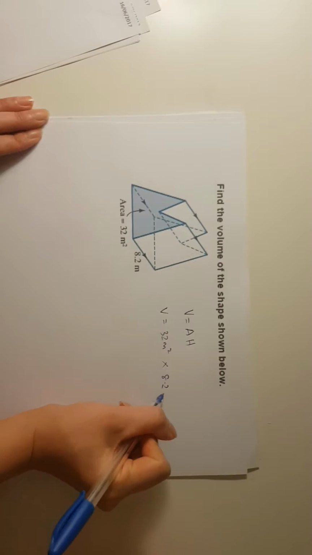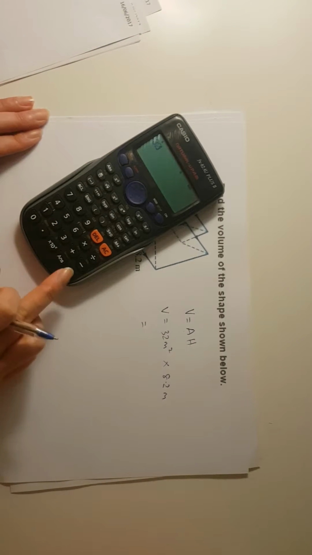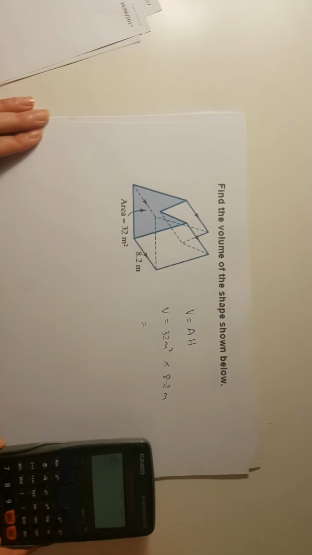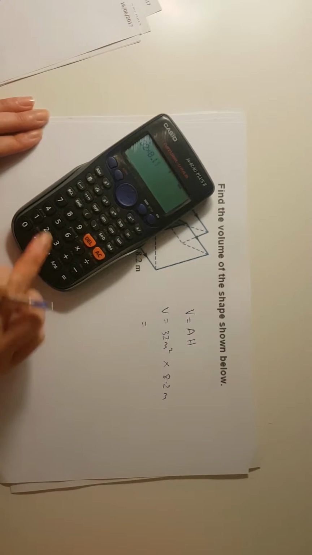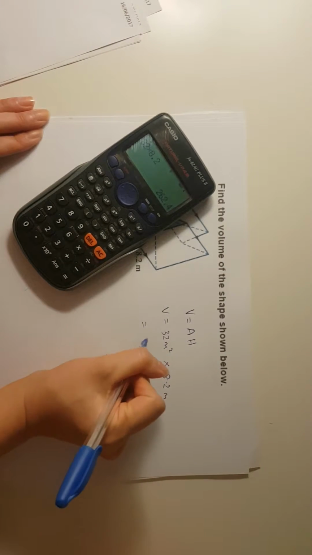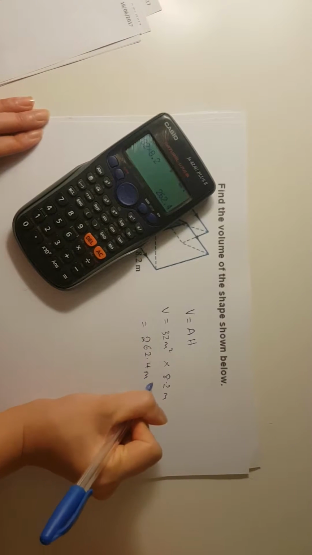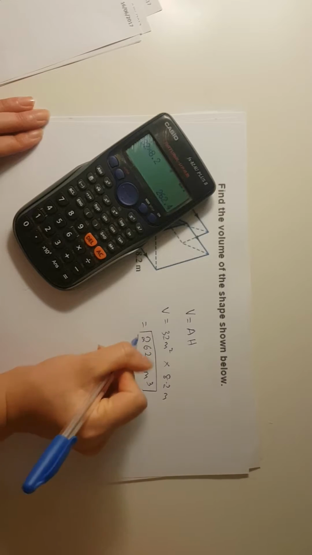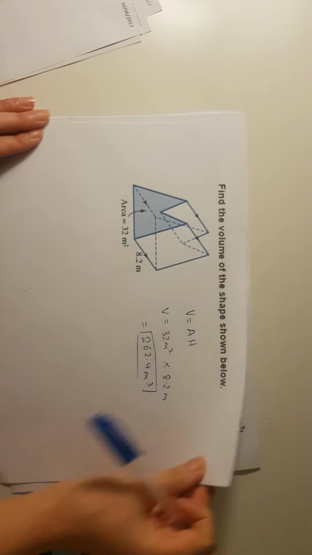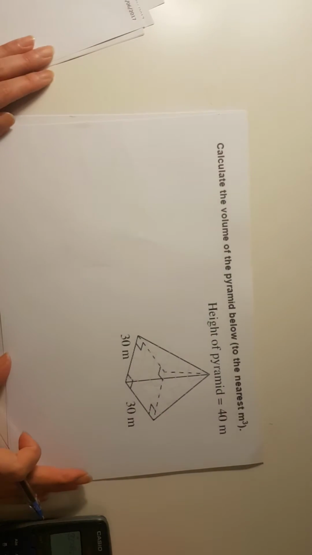is 8.2. And so the volume of this object is going to be 32 times 8.2, which is going to give us 262.4 meters cubed. That's the volume of this shape. Next one, volume of the pyramid.